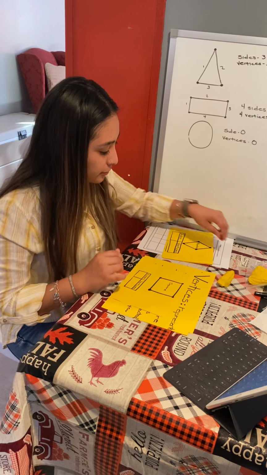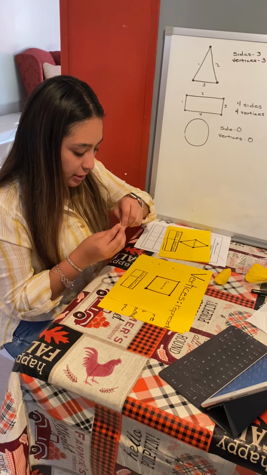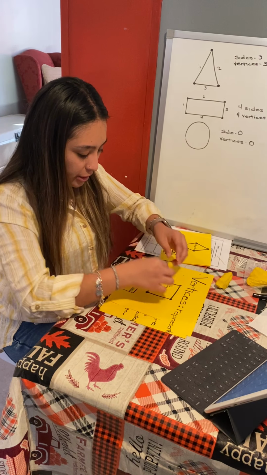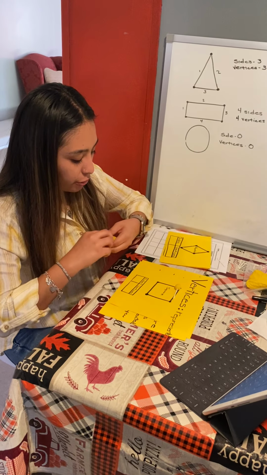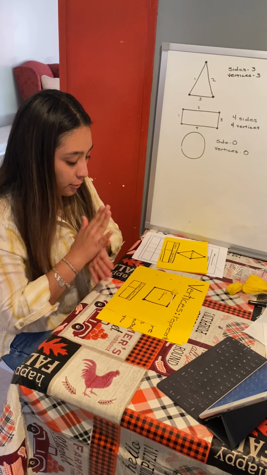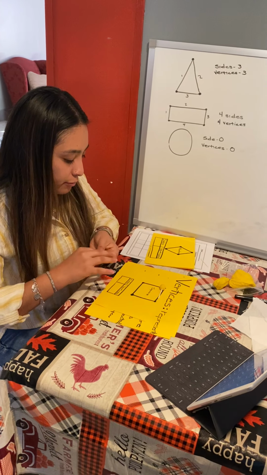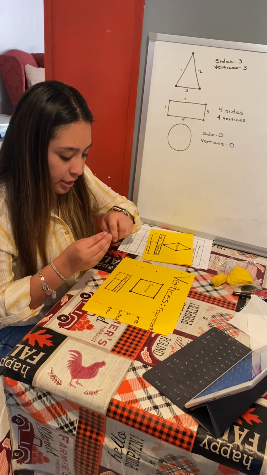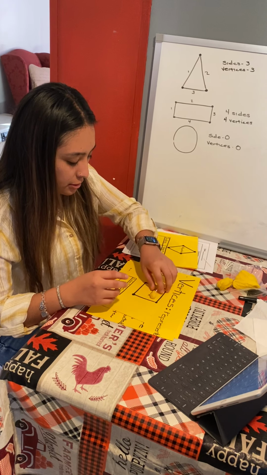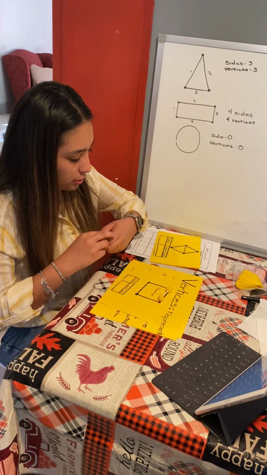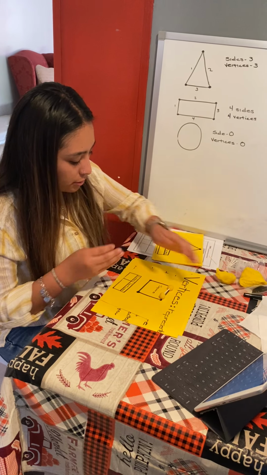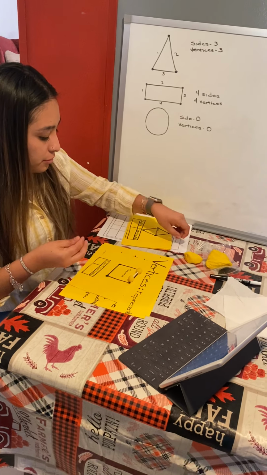So you will grab one, and you can stick it in right there. And you can grab another one, roll it up, stick it to the other end. And then roll.